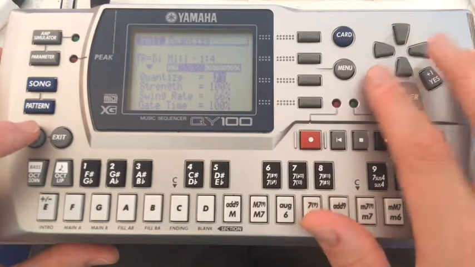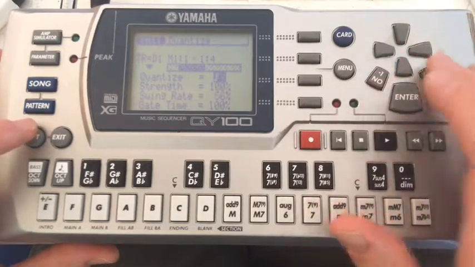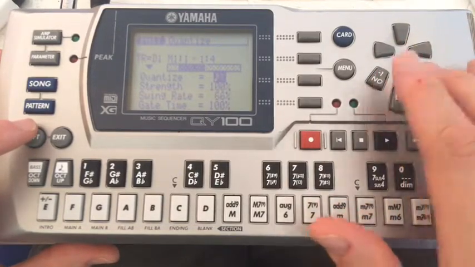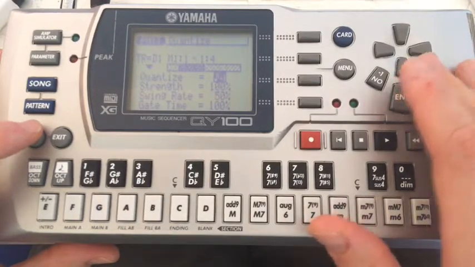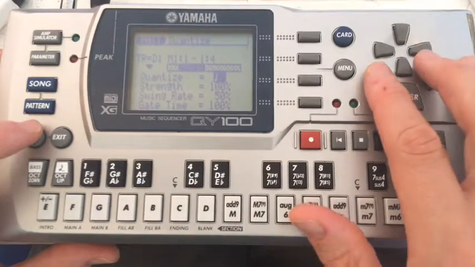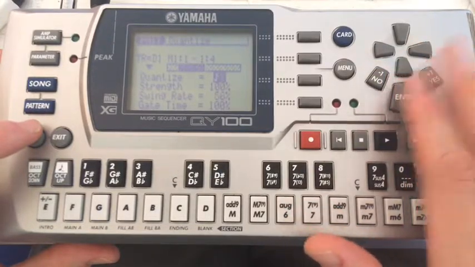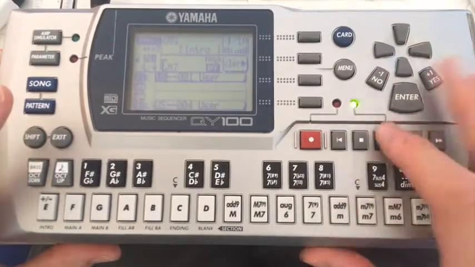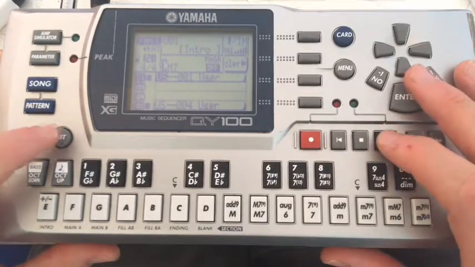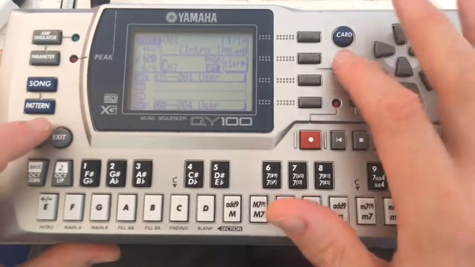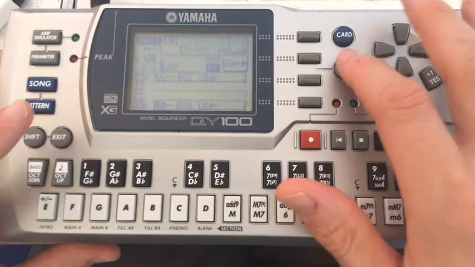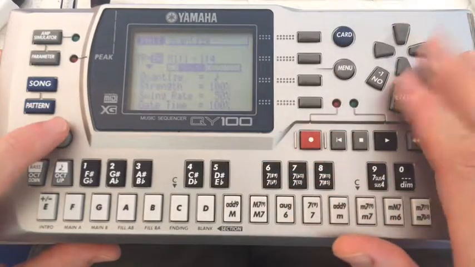So let's do, we'll quantize to, oh yeah, so we've got whole note, half note, is that quarter note? There we go. All right, let's see. Let's get that bass reined in. I actually kind of like it, but let's straighten it out.